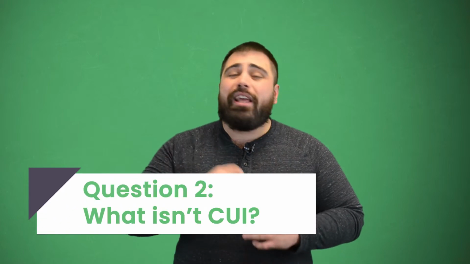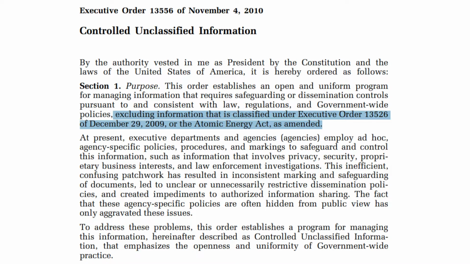Now that we know what CUI is definition-wise, we need to figure out the answer to the question, what isn't CUI? CUI doesn't include information classified under Executive Order 13526 or the Atomic Energy Act. This includes any information classified as top secret, secret, or confidential.